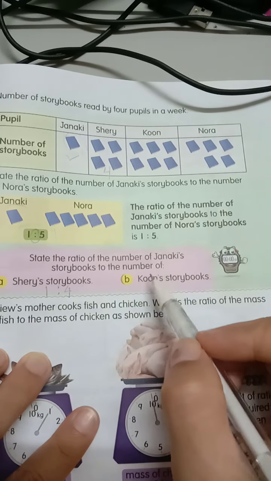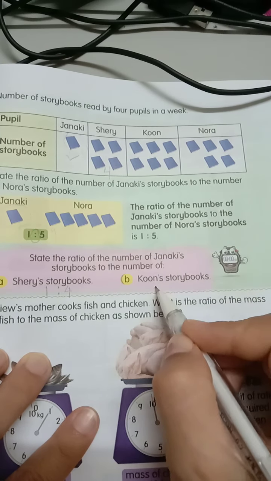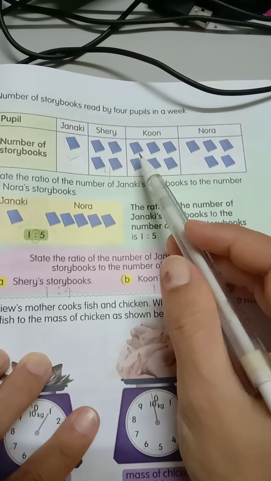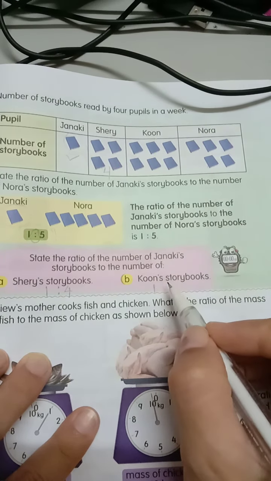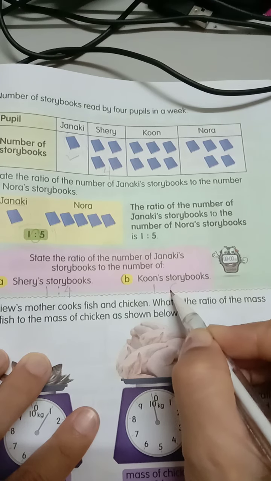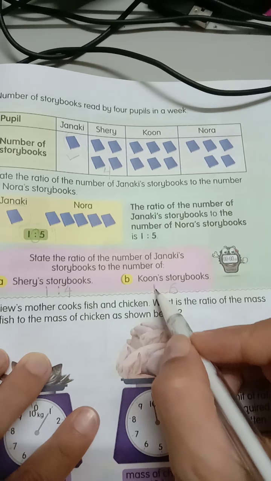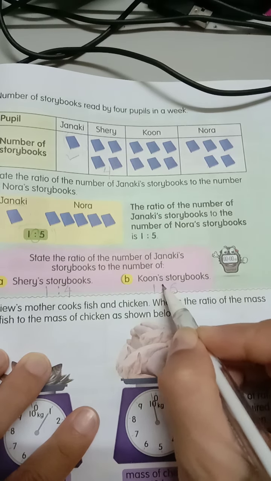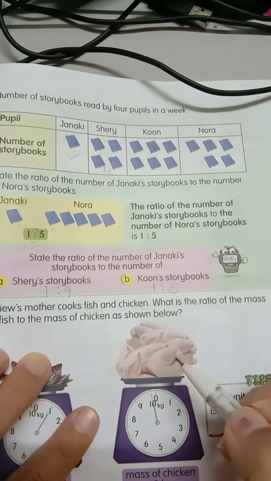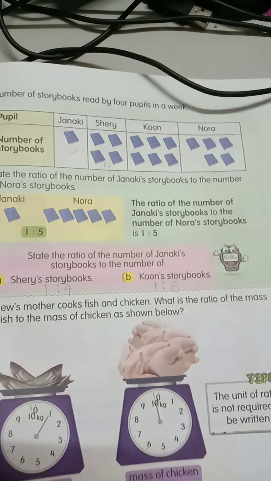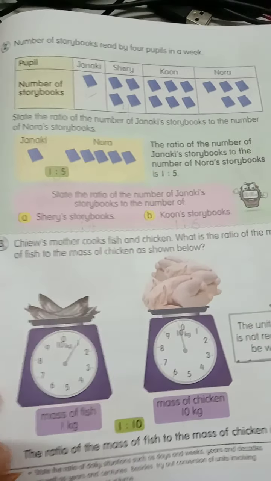Okay, B. So we know Janaki has 1 book, and Kun's storybooks, there are 6 here. So Kun's storybooks are 6. So the ratio is 1 to 6. All right? Okay, good. Now, let's go to number 3.